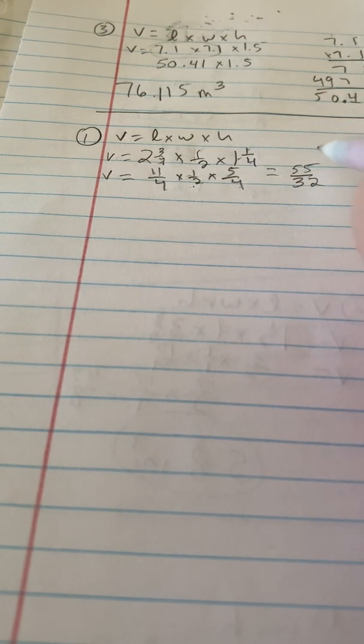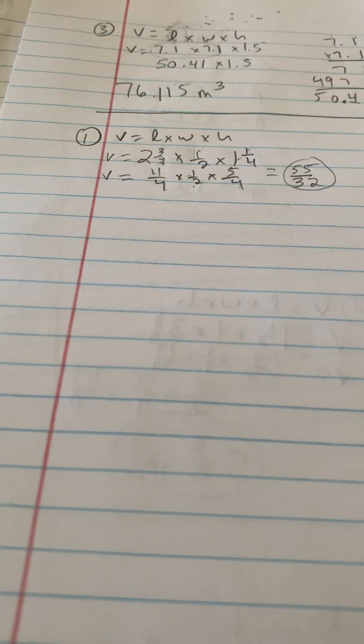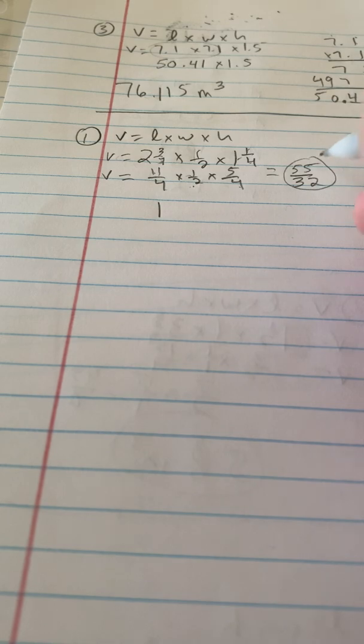Trying to see is there any cross-simplifying I can do, and I don't see anything, so I'm just going to do 11 times 1 is 11 times 5 is 55. 4 times 2 is 8. 8 times 4 is 32. So all I need to do is change this back into a mixed number. 55 divided by 32 goes in 1 time. What do I have left over? 23. So my answer is 1 and 23 over 32.